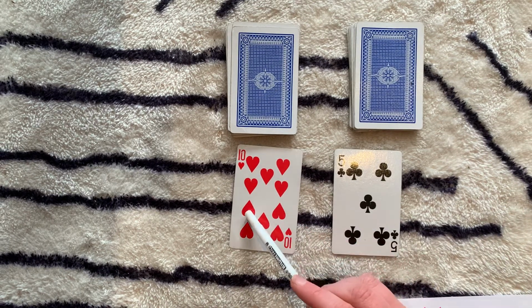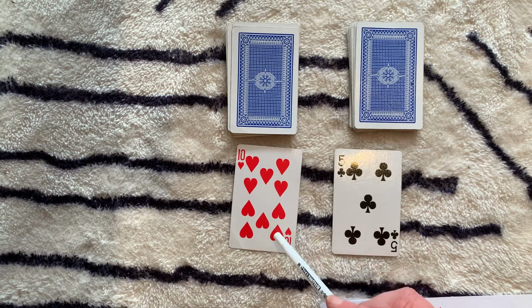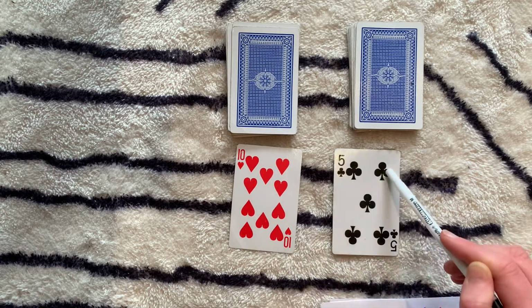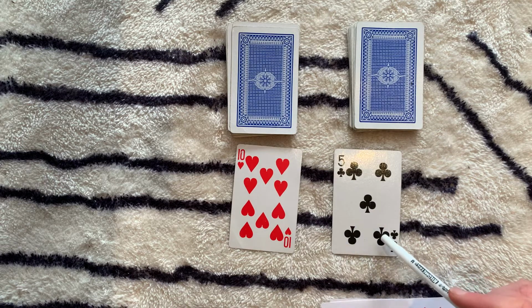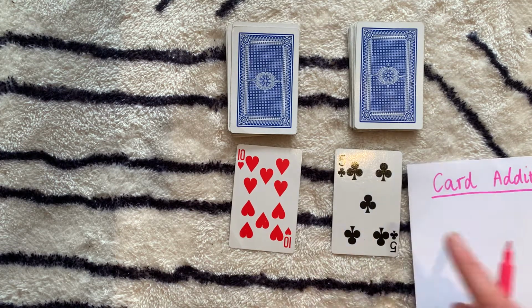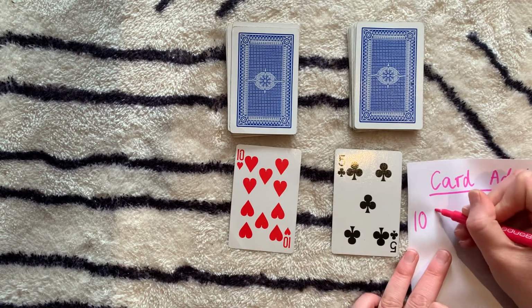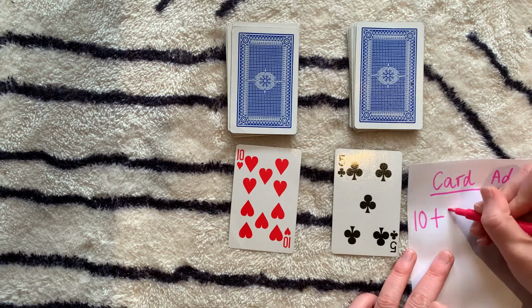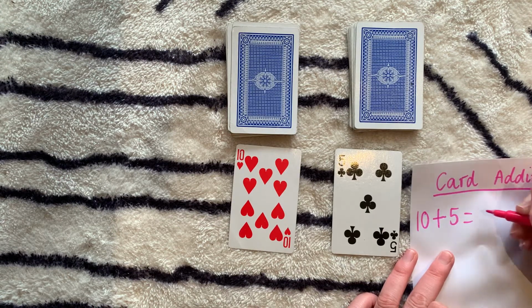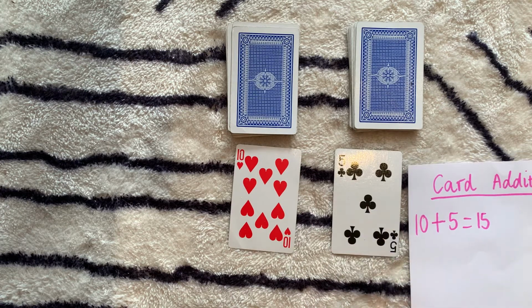1, 2, 3, 4, 5, 6, 7, 8, 9, 10, 11, 12, 13, 14, 15, okay? So on my piece of paper, I will say 10 plus 5 equals 15. So to solve that problem, I counted all of the pictures.